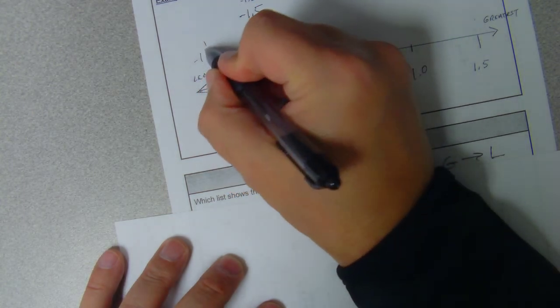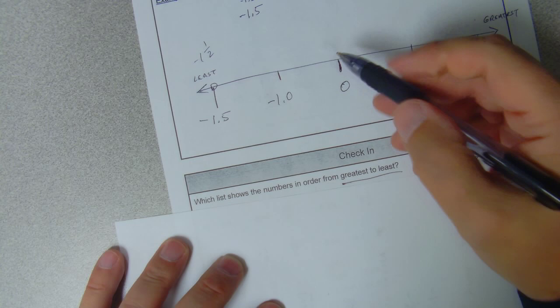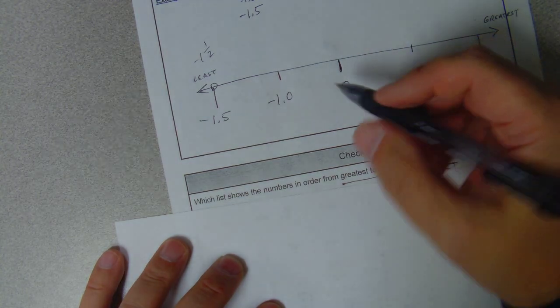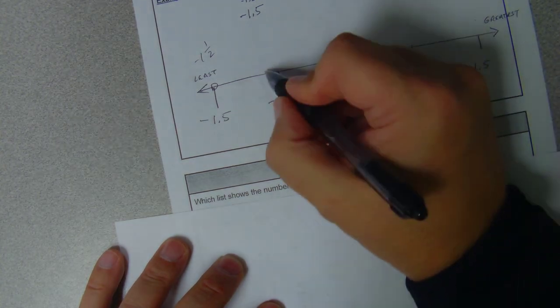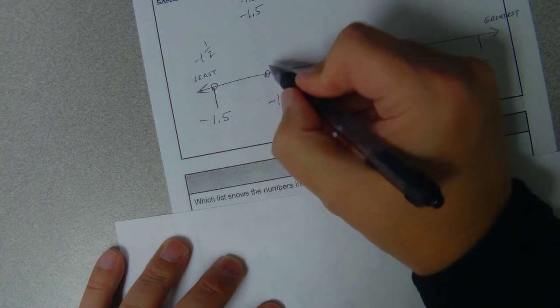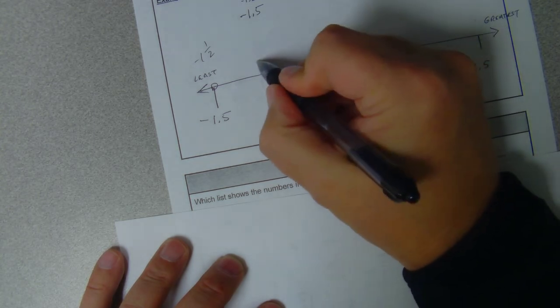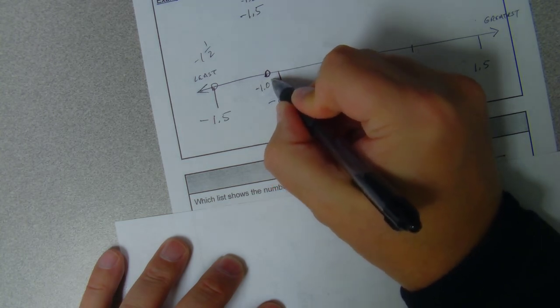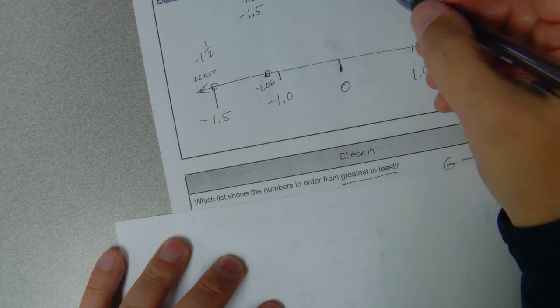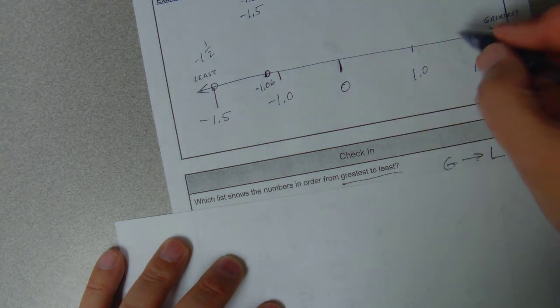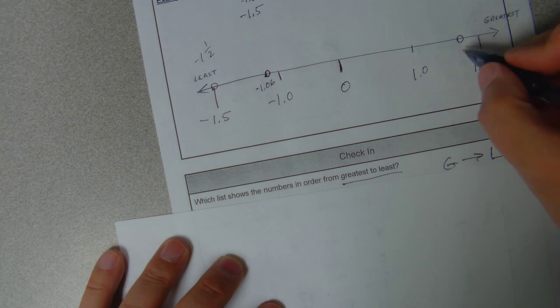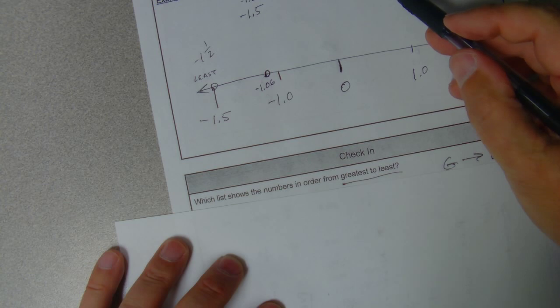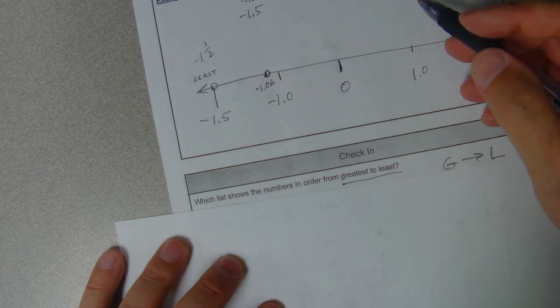It's also negative 1.5. 1.06, that's greater than this, but not by much, so this is negative 1.5, 1.06. 1.42, that's almost all the way to 1.5, so that's 1.42. 1 1/5.